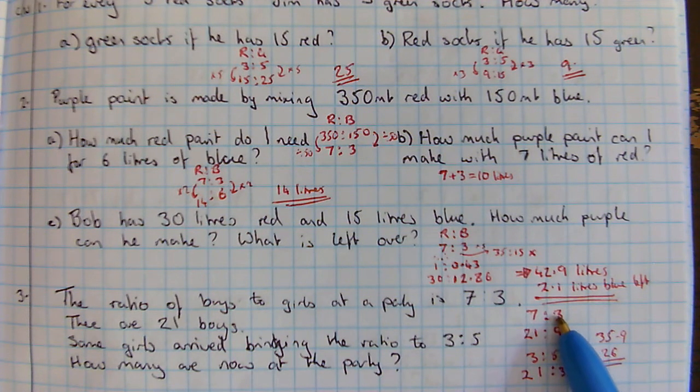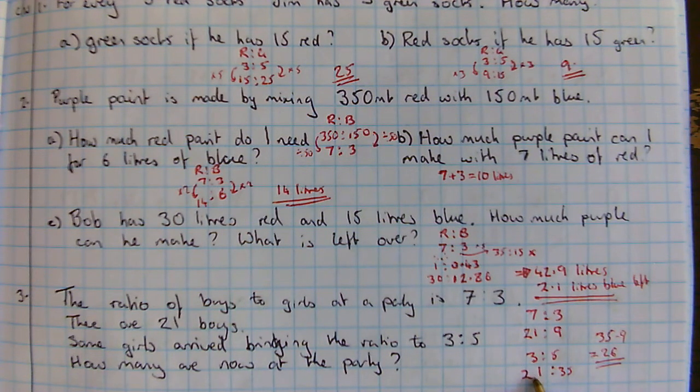Last question, a real nice problem solving question. I've got a ratio of 7 to 3. I've got 21 boys, so I've timesed by 3 to give me 21 boys. I had 9 girls. The ratio then changes to 3 to 5 after some girls arrived. I've still got 21 boys, so I'm still timesing by 7 to give me 21. There must now be 5 times 7, which gave me 35, so there must now be 35 girls. So the change in number of girls has gone from 9 to 35, which is 26 additional girls. Okay, very well done.